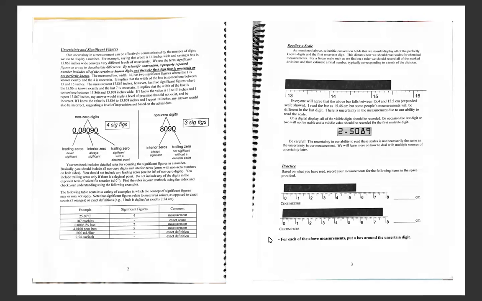So there's some good practice here if you want to try that out by yourself. But remember to keep that last uncertain digit because we want to express certainty, but we're not sure. We have to express uncertainty as well. So keep that in mind.